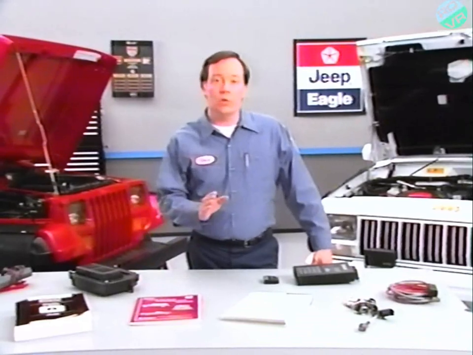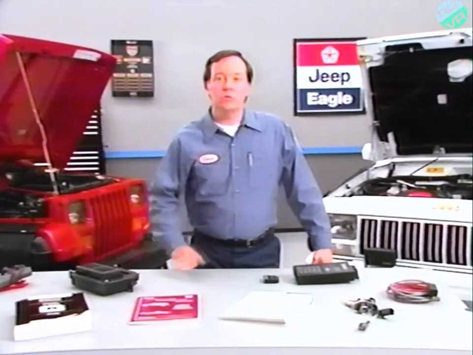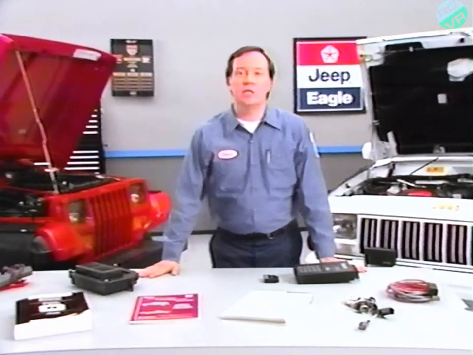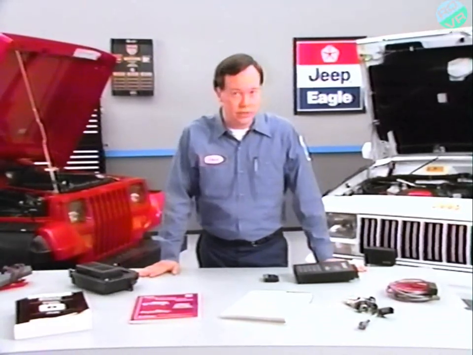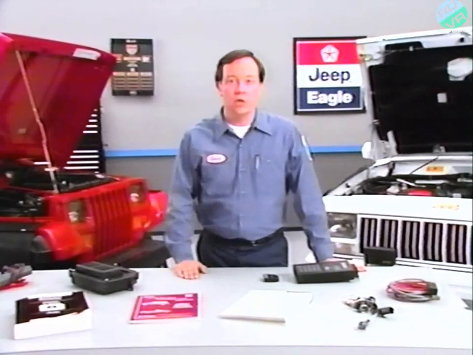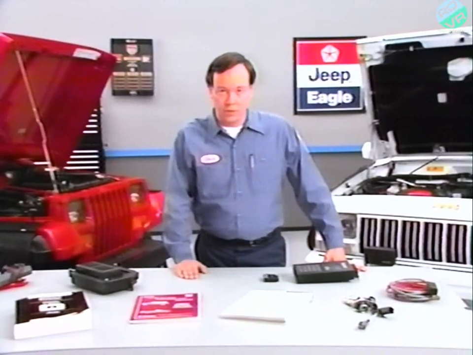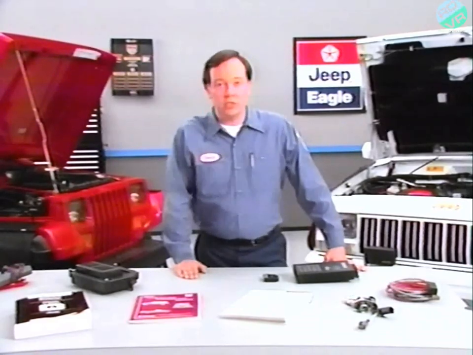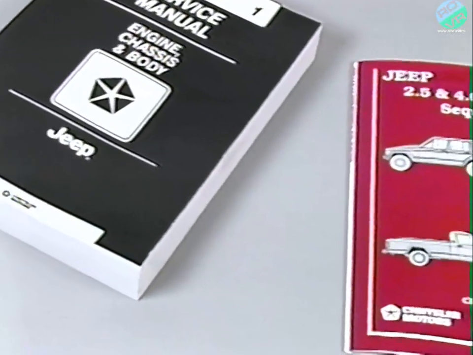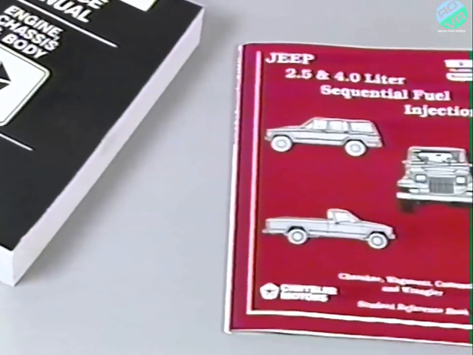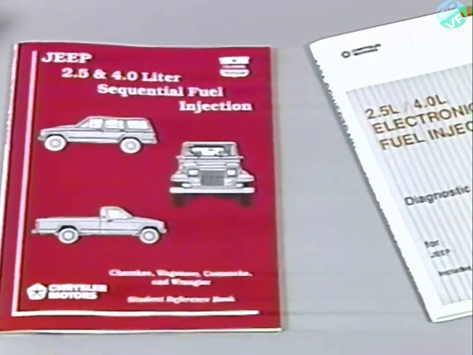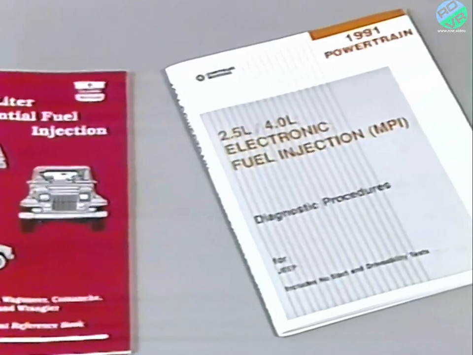But before we get going, let's take a look at some of the tools you'll need to carry out these procedures. There are a lot of changes in the 91 fuel injection system from last year, so it's important that you refer to the new service publications before attempting any repairs. Three publications that I especially recommend are the 1991 Jeep Engine, Chassis, and Body Service Manual, the 2.5 and the 4-liter Sequential Fuel Injection Student Reference Guide, and the 1991 Powertrain Diagnostic Manual.